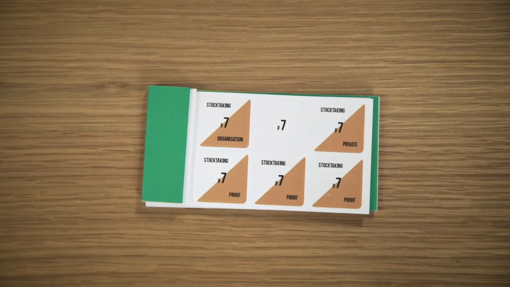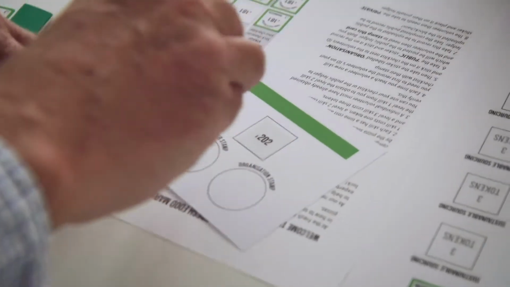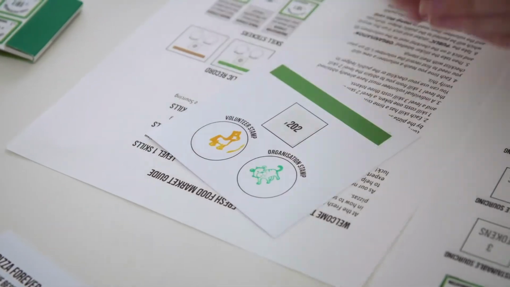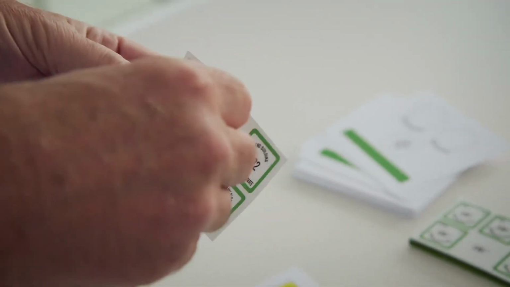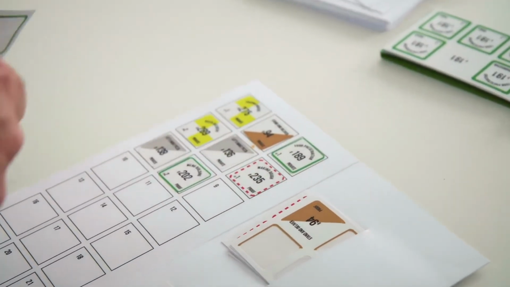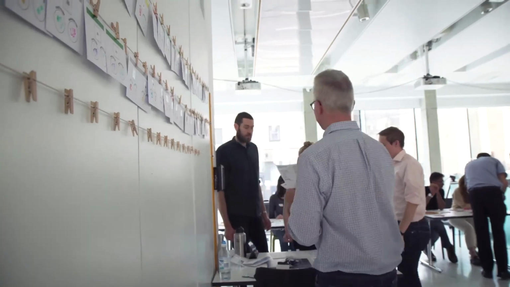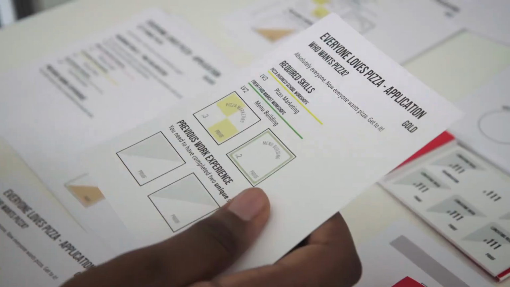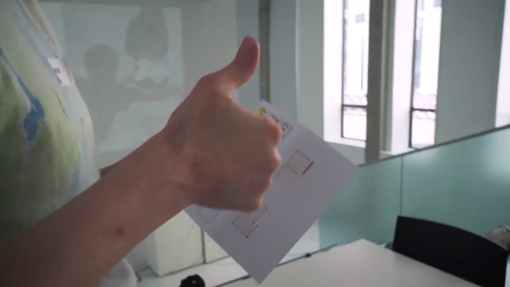Uniquely numbered stickers and personal stamps allow players to reference and validate their own private ledger against the anonymous public ledger. In this way, using a combination of the public ledger and the private ledger, volunteers can independently prove that they have all the skills required to complete tasks in the game.